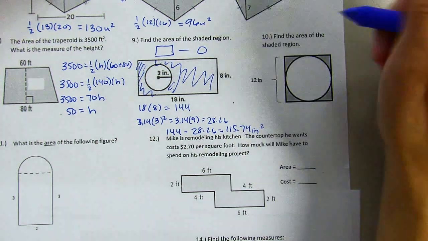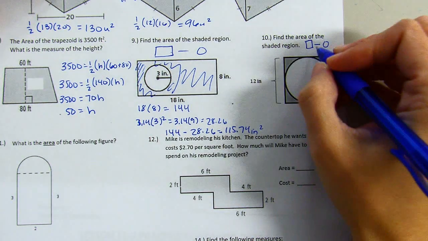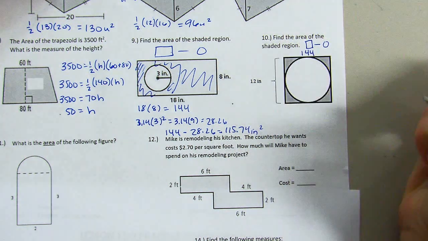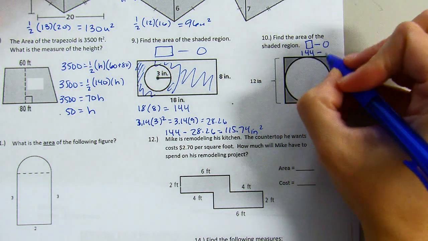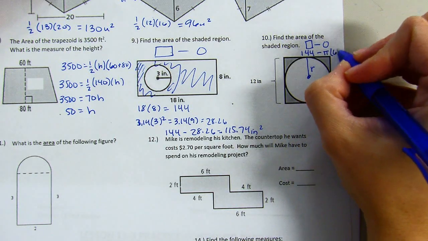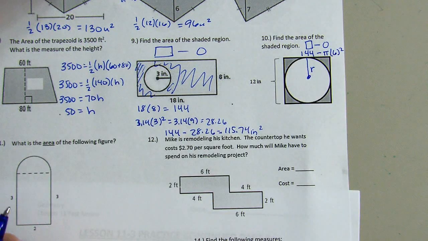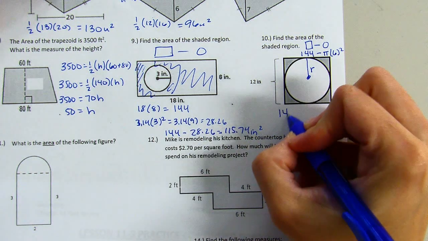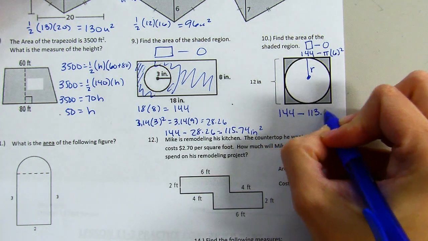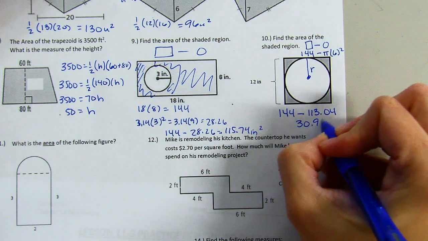The shaded region here would be square minus circle. This square would be 12 times 12, so that's 144. This circle would have a radius of 6, so that's going to be pi times 6 squared. I'm going to have to do the radius squared first, so that's 36 and times 3.14. So I've got 144 minus 13.04, and that gives me 30.96.